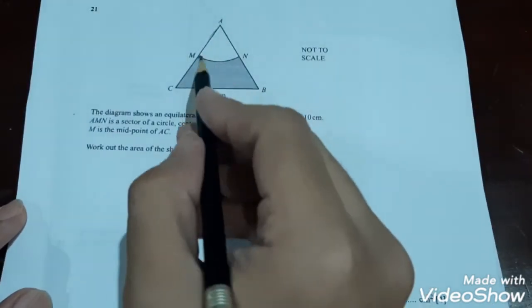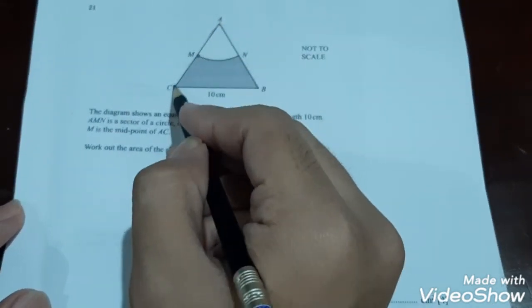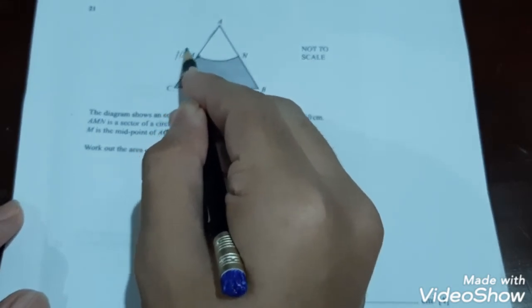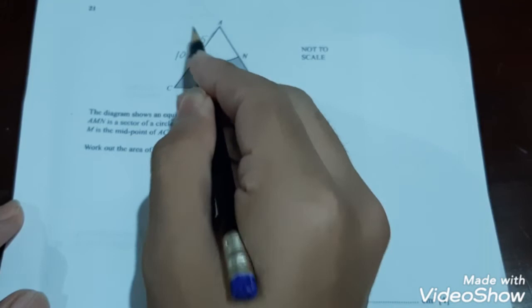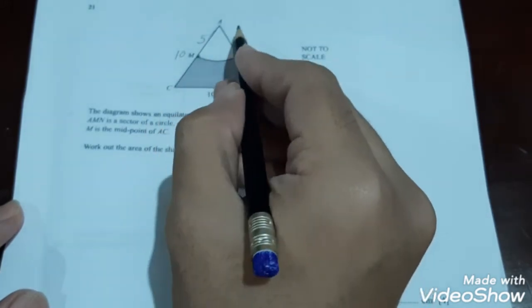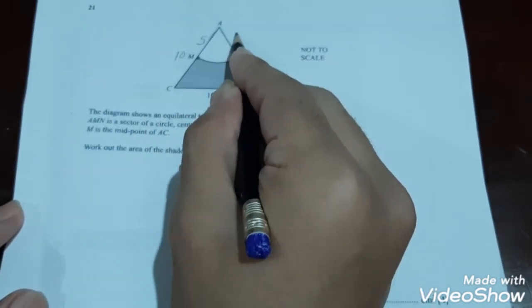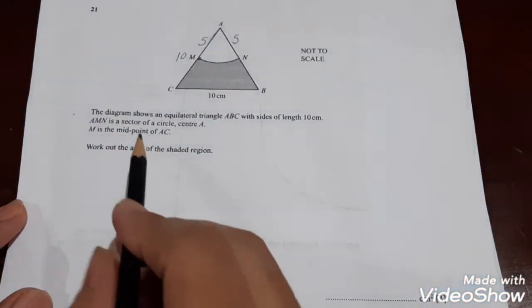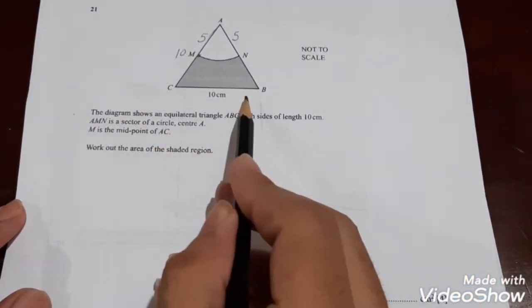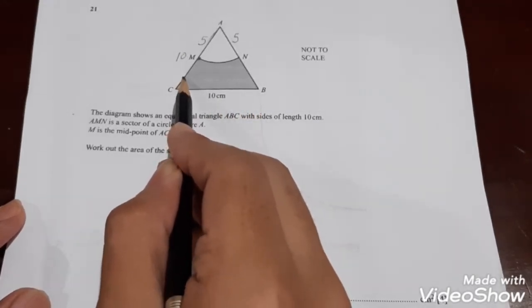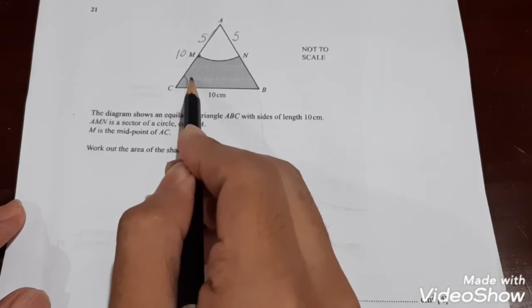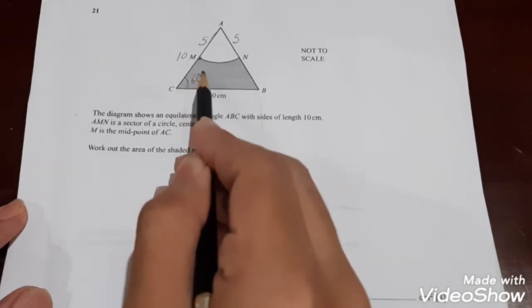As AC is 10 centimeters, AM will be half of 10 centimeters, which is 5 centimeters, and so will be AN, which is 5 centimeters. As ABC is an equilateral triangle, each angle will be 60 degrees.